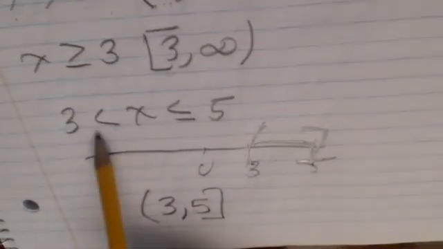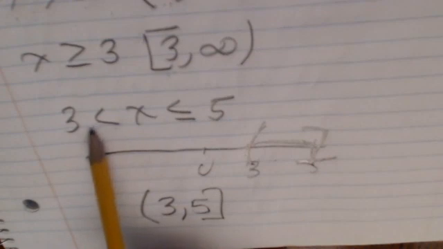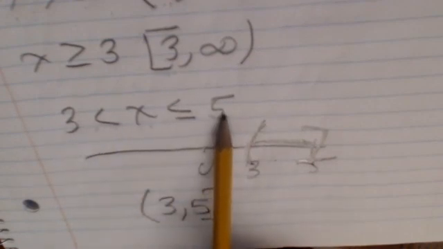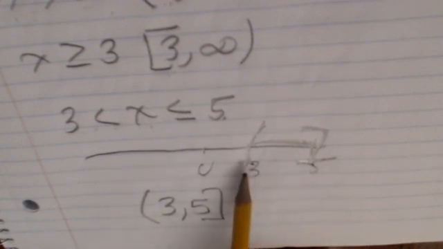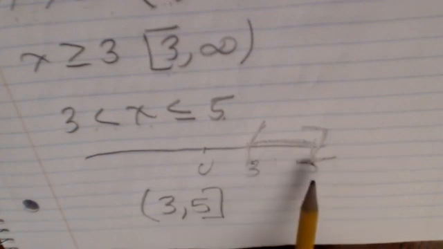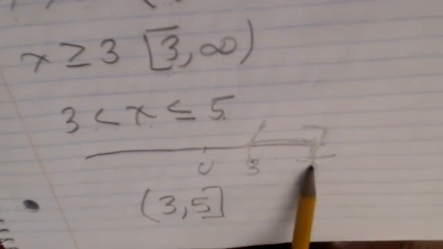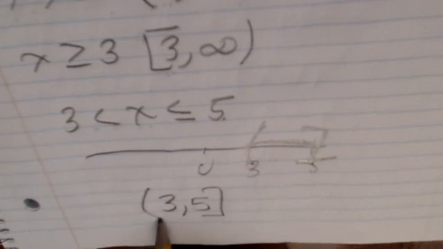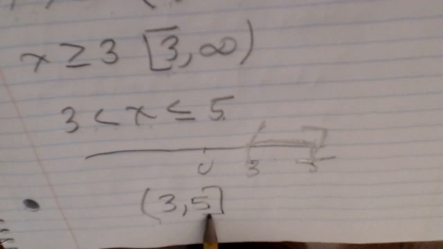Now look at the three. All three of these things are saying the same thing. 3 is less than x, is less than or equal to 5. On the number line, you put the parentheses with the one that's not equal to, you put the bracket with the one that is equal to. When you write it in interval notation, you do the same thing, the parentheses with the not equal and the bracket with the equal. So this is the whole idea of interval notation, and that's basically what this section is about.